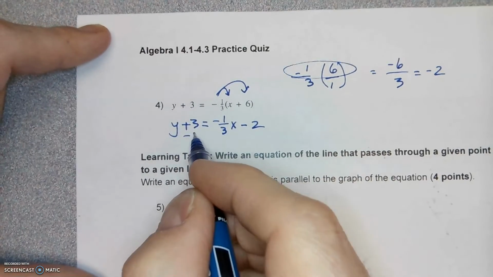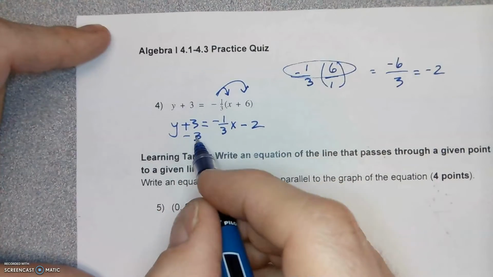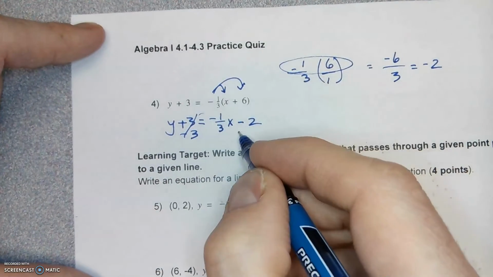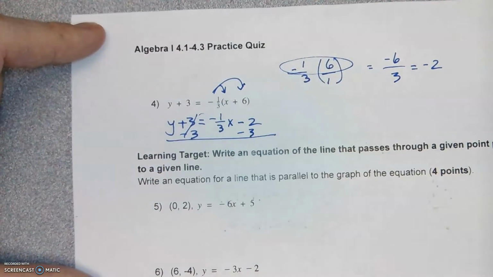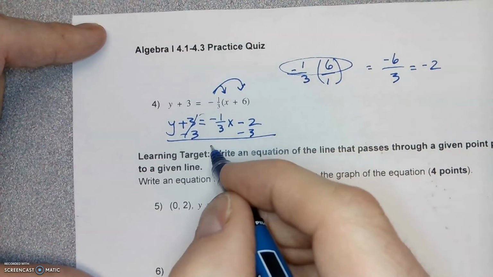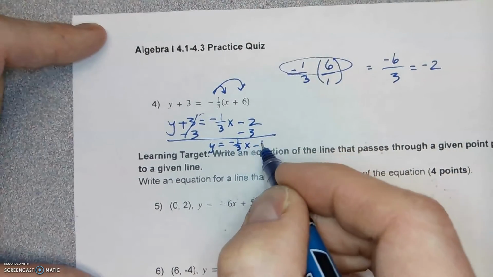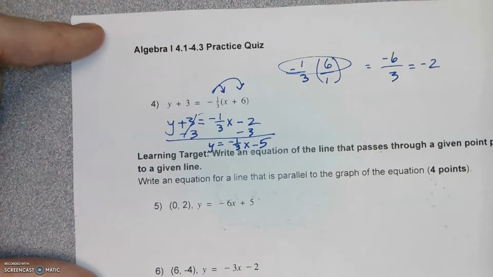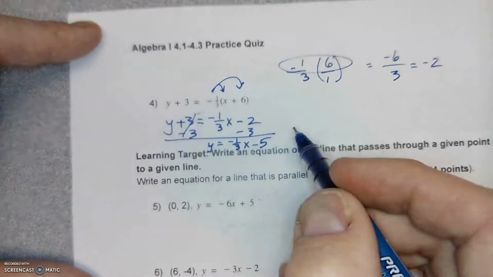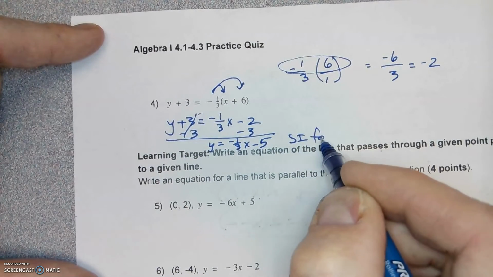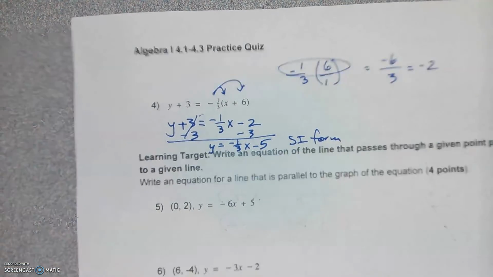Now, to continue and get this in slope-intercept form, I do have to subtract 3 from both sides, and I will end up with y equals negative 1/3 x minus 5. Okay, so that's the slope-intercept form, or SI form.